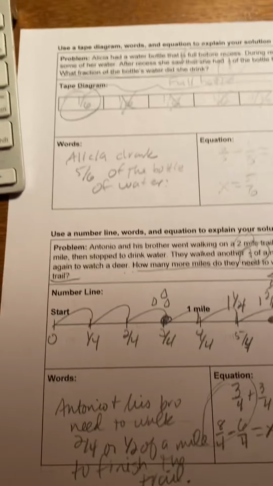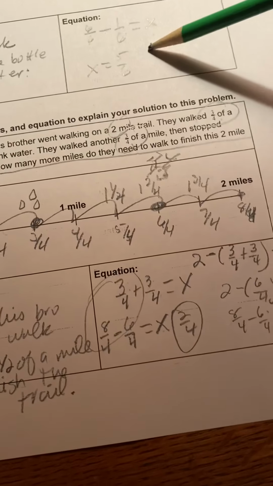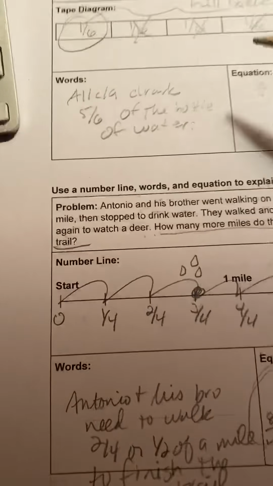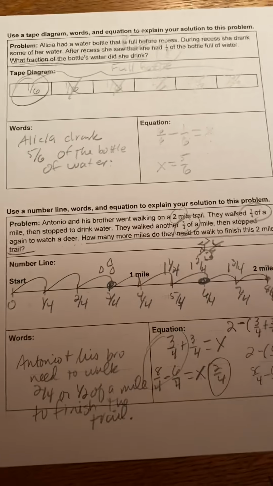All right, so this is using a visual model of either a tape diagram or a number line, coming up with our equation with our variable as our open sentence, and then once we figure all our work out, putting into words what the answer is that answers the question that we underlined when we did UCBs.